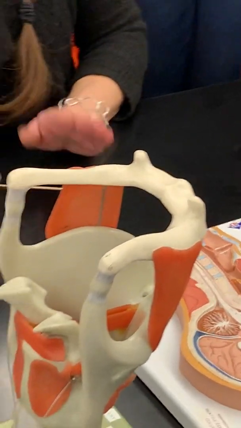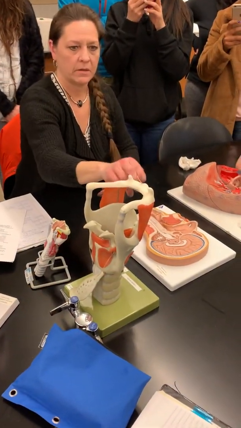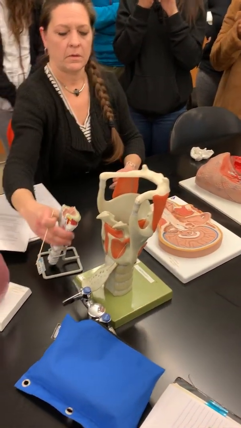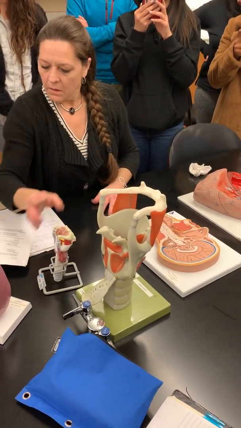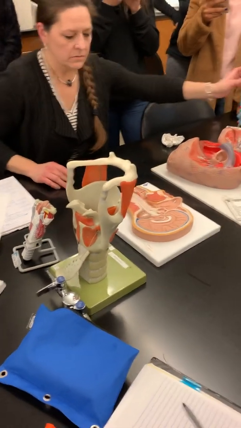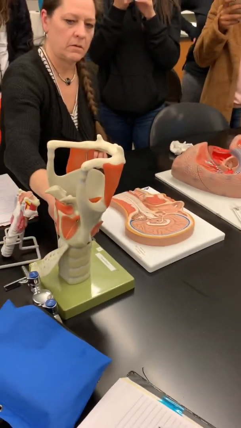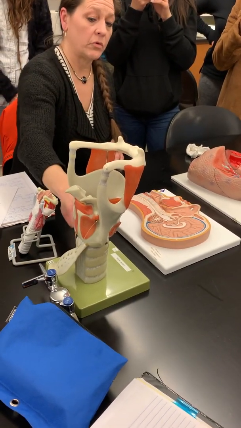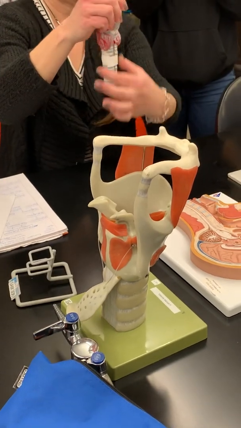Okay. So then you have the hyoid bone. Hyoid bone is this guy right here, hyoid bone. On here, hyoid bone, right there. And then we're ready to do the trachea. On here, this is the trachea. So below the cricoid cartilage is trachea. On here, trachea.